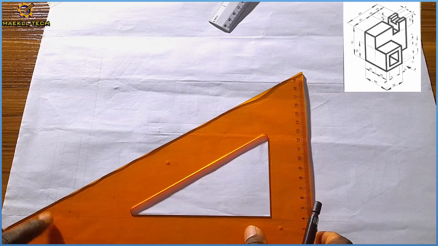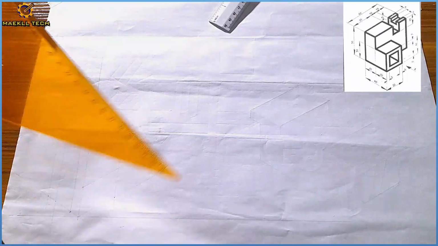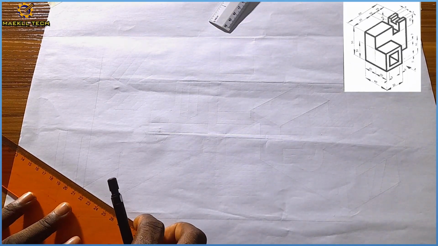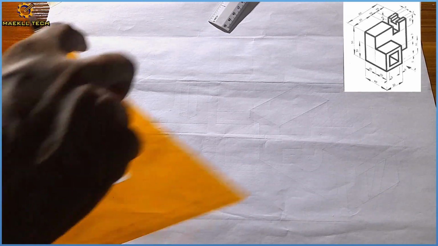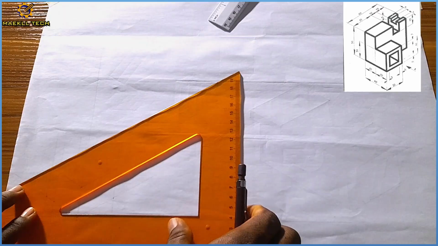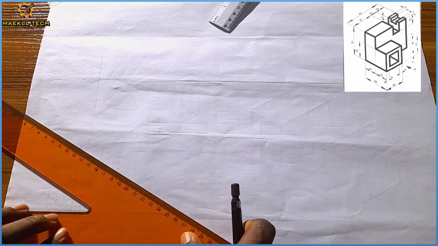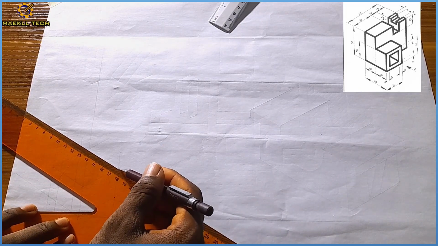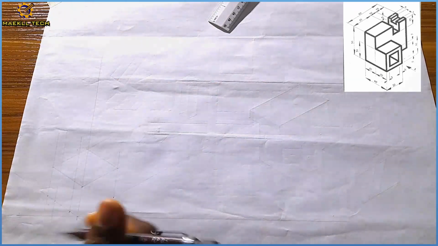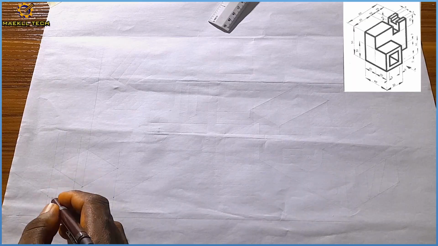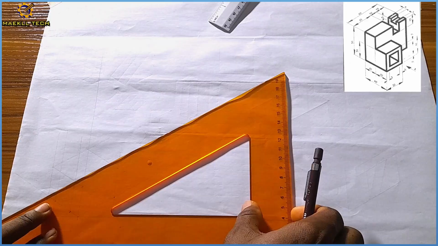So I'm going to draw it with my set square like this, at 30 degrees. I'm going to bring it out like this from here and from here also. Having it that way, I'm going to be at this junction at the top, 1, 2, then at the bottom, 1, 2. I'm going to draw them at 30 degrees. So let me start from this first mark at the top.